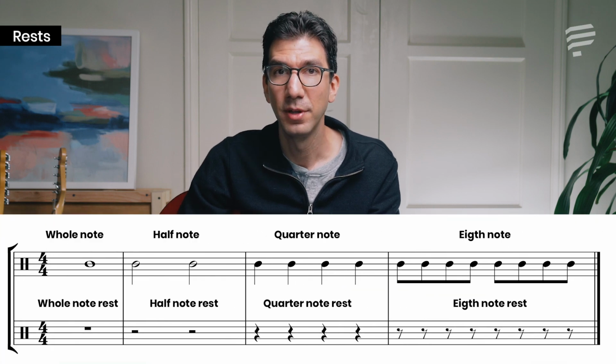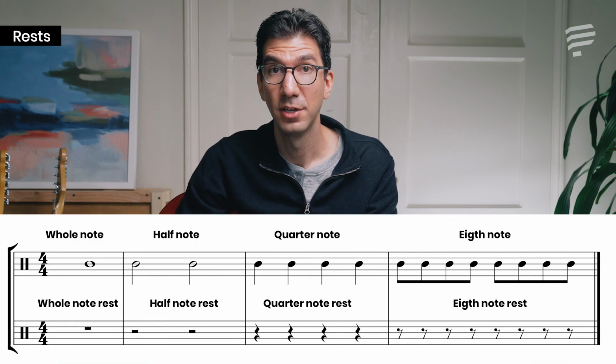So once you get those rhythms down and memorize what each rhythm looks like, then you can do the same thing for the equivalent rests. So a rest in music is just a symbol that indicates you're not going to play. And in that rhythmic value, there's just going to be silence. So there is a rest symbol equivalent to each of those note symbols.